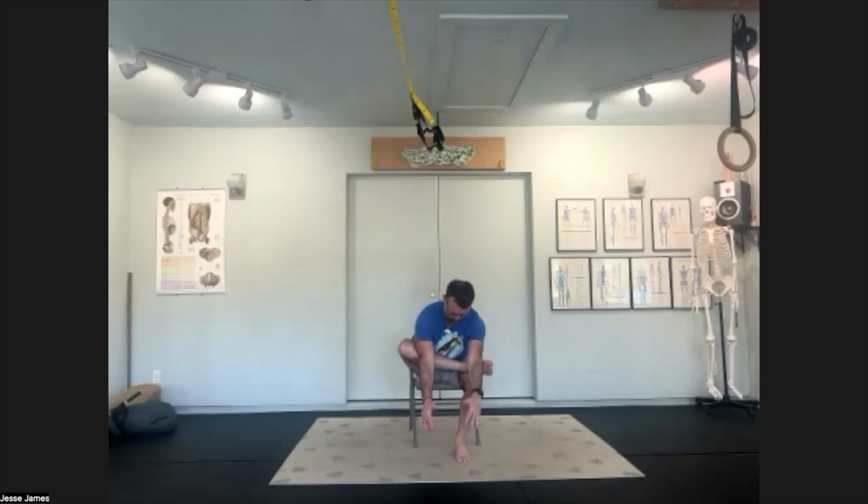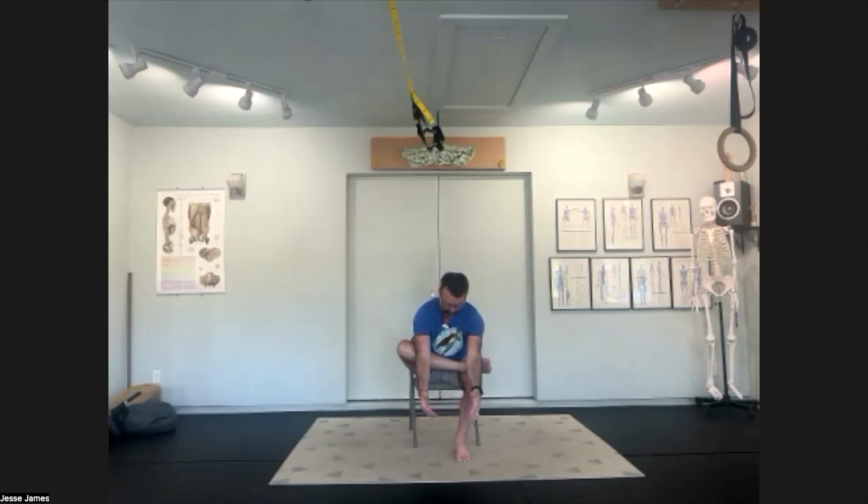Inhale, I'm coming all the way back up and lifting that knee again. Exhale, reach the knee to the floor as we fold. And again, just doing 5 reps to start.